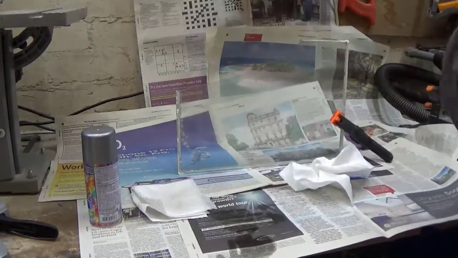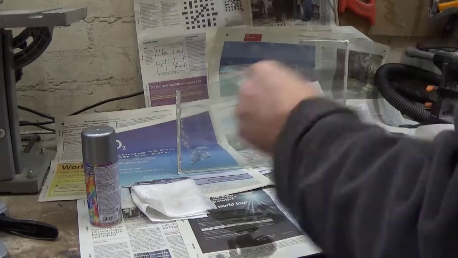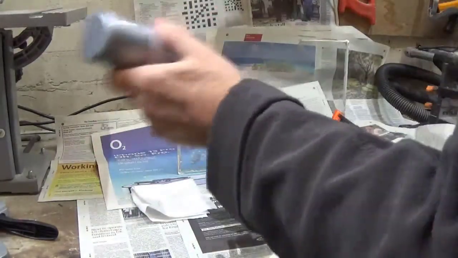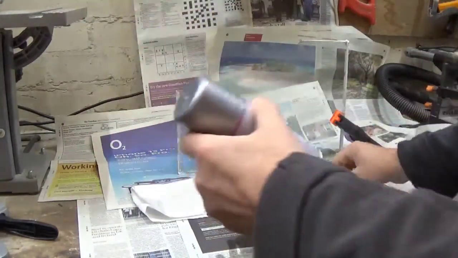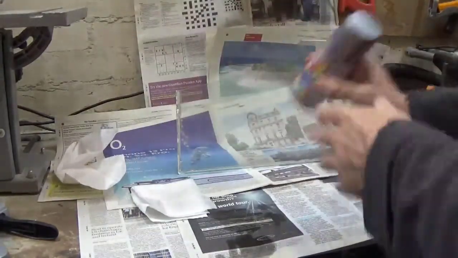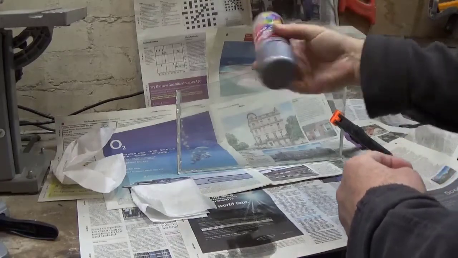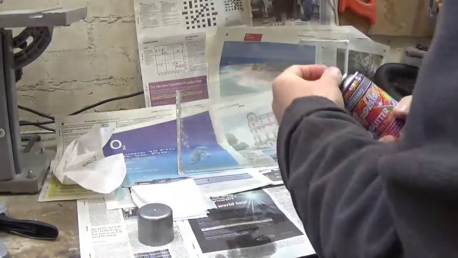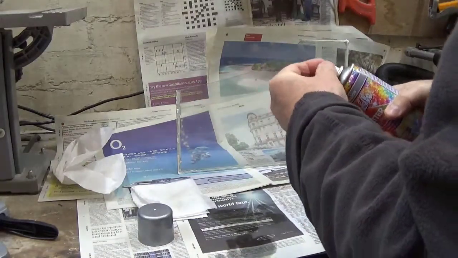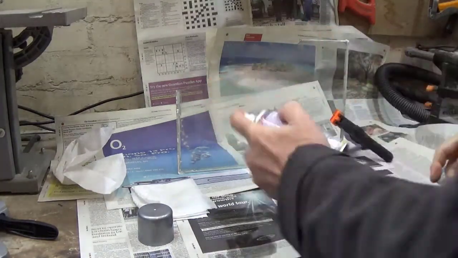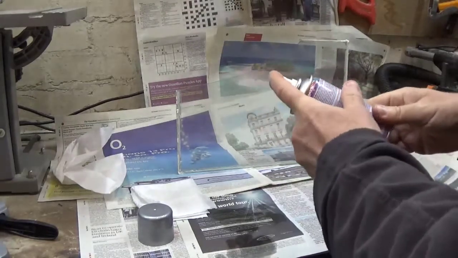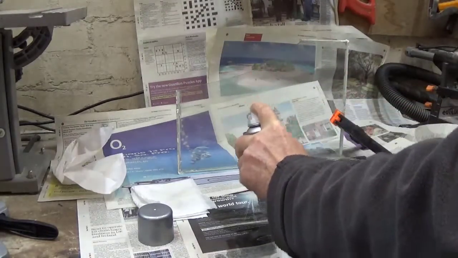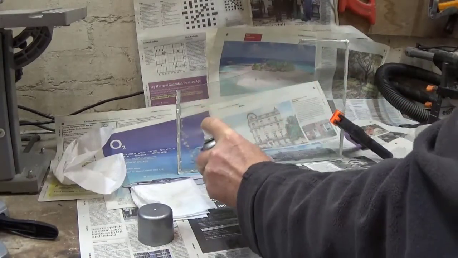There we go. Give the old paint a good shake. Probably 30 seconds. Is that 30 seconds? Yeah, that's 30 seconds, isn't it? Oh, and I've lost the cap. There we go. Right. No idea what this stuff is like, so we'll give it a whirl.